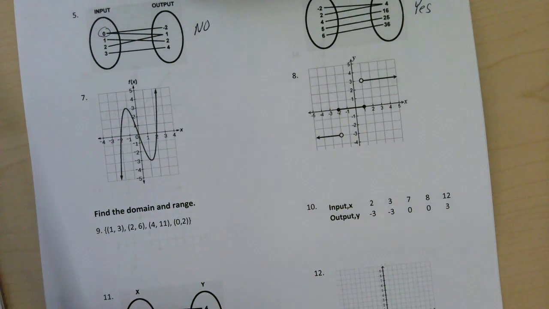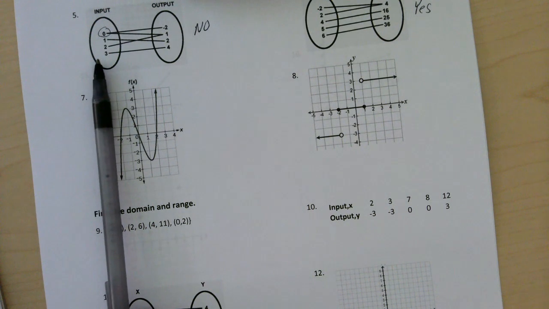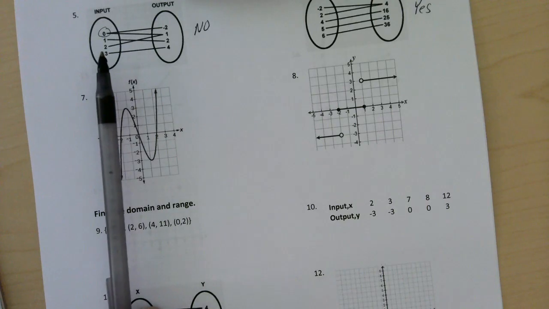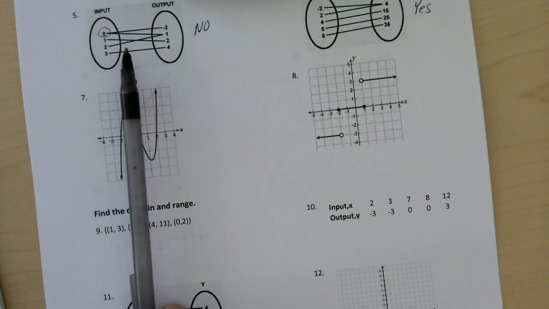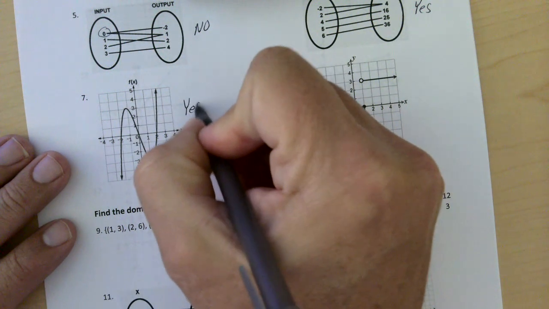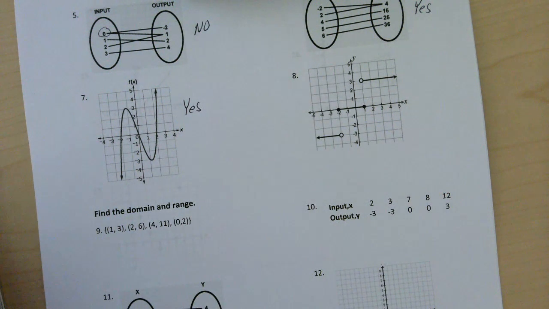Now, as far as graphs, we just have to make sure there's no dot on top of a dot. It passes the vertical line test. If I pass a vertical line, it should only be touching one point on the graph at a time. So in this case, it passes the vertical line test, and it is a function. Every input has only one outcome.